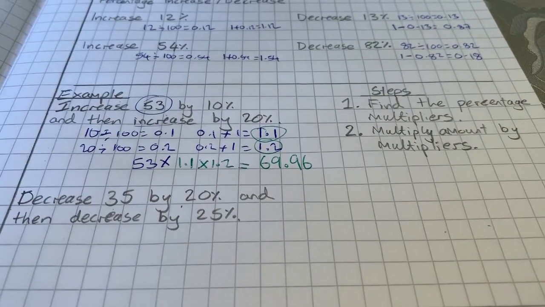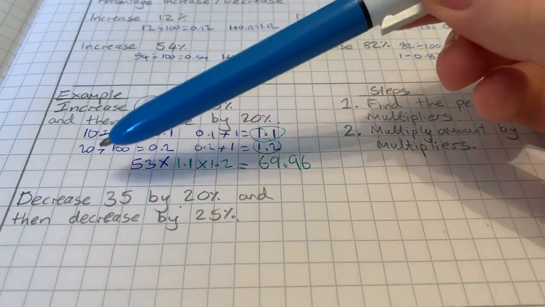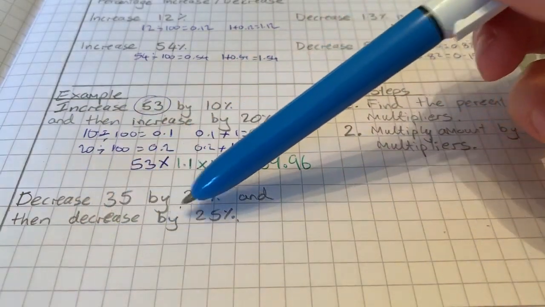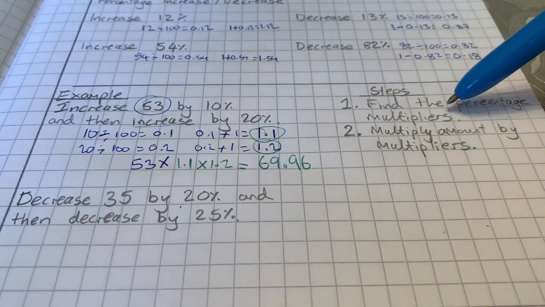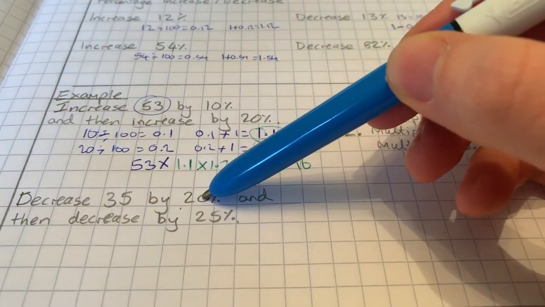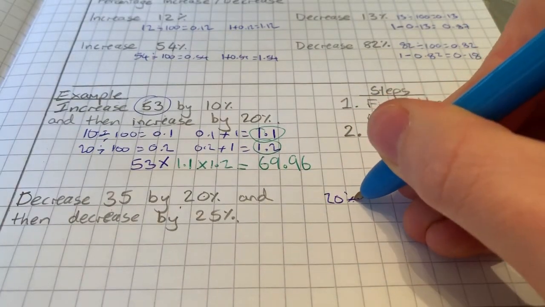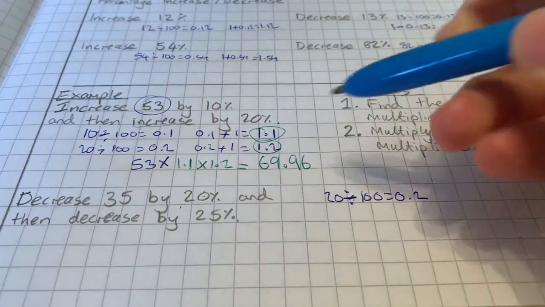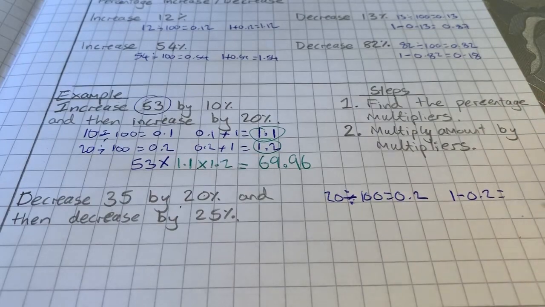Okay, so let's look at a second example. It's decreases this time, so it's very important to take note of the difference. We've got decrease 35 by 20%, and then decrease by 25%. So we find the percentage multipliers to start with. 20% is our first percentage. 20 divided by 100 is 0.2. And as it's a decrease, 1 minus 0.2 is 0.8.